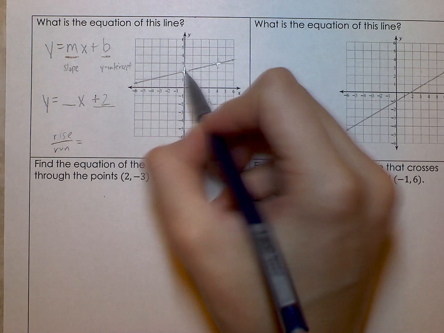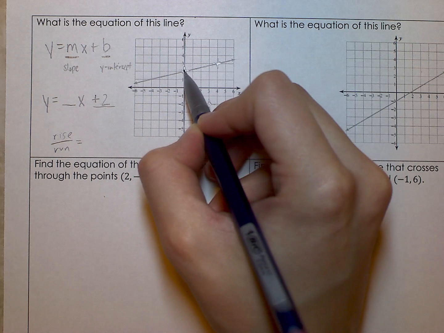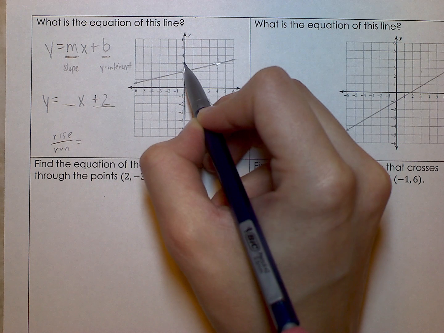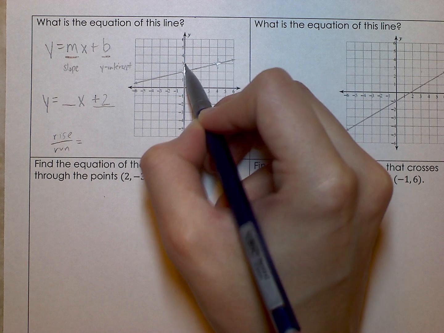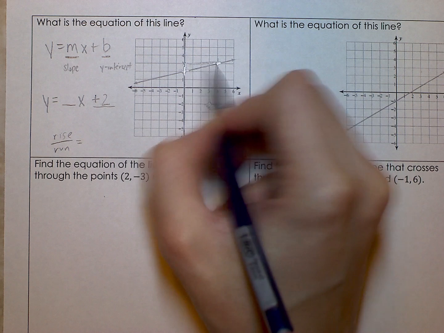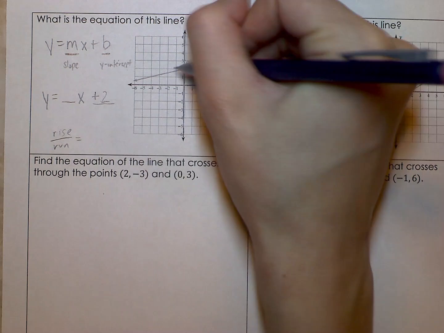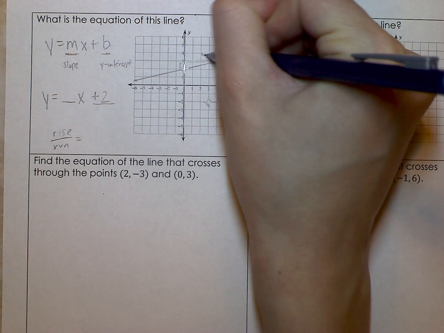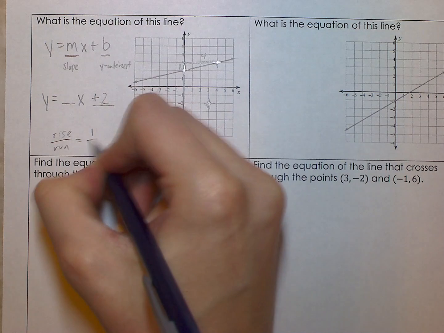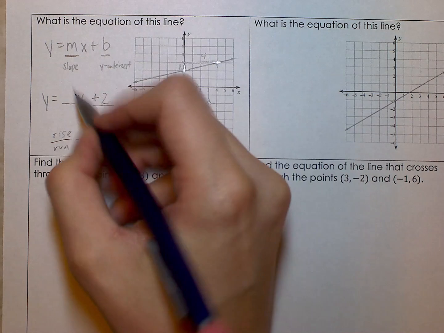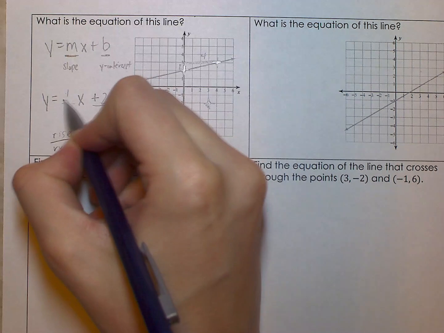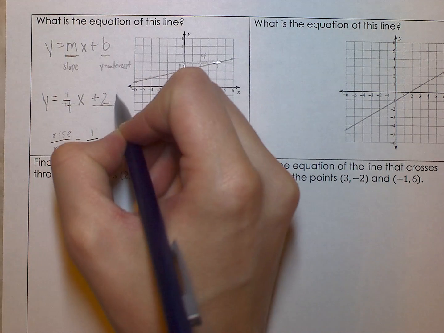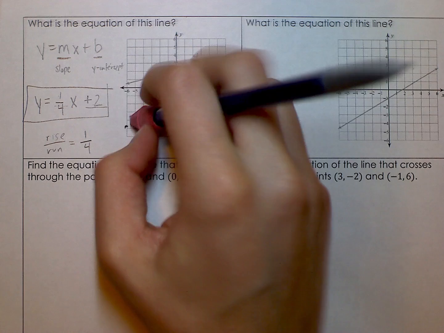So let's see, what's the rise and the run here? In order to get from here to here, I'd have to rise 1 and run 1, 2, 3, 4. You can draw a triangle to help you see it. My rise is 1 and my run is 4. So what's my slope? It's 1/4. So this is 1/4 x plus 2. That's your answer. Okay, that's the equation of the line.